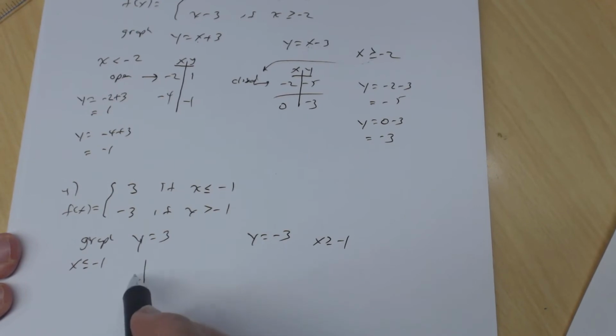All right, so when I do a t-table, remember that says y always equals 3, that says y always equals -3.